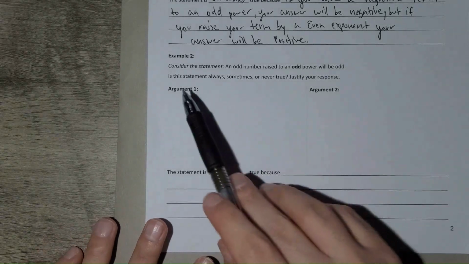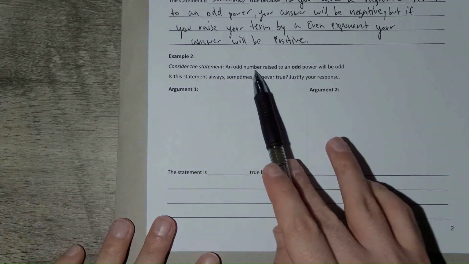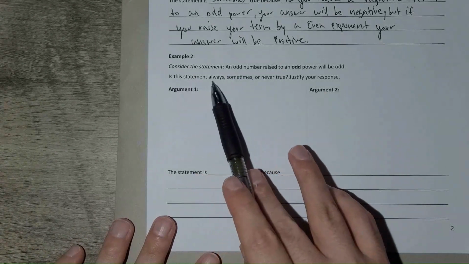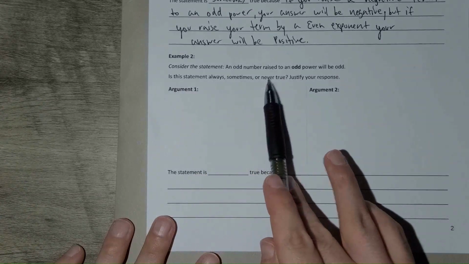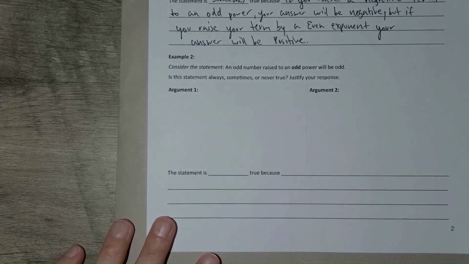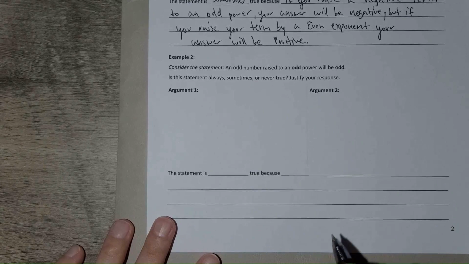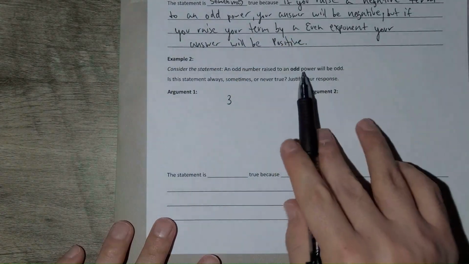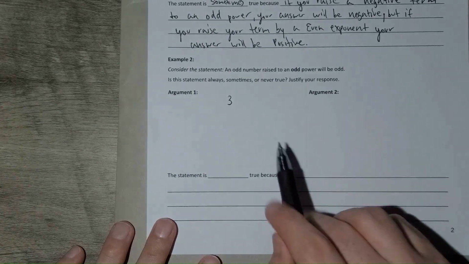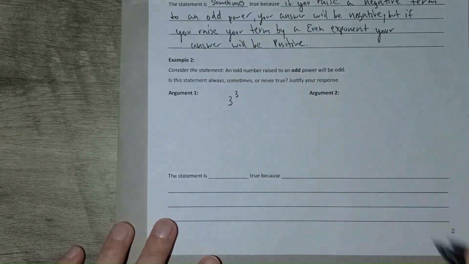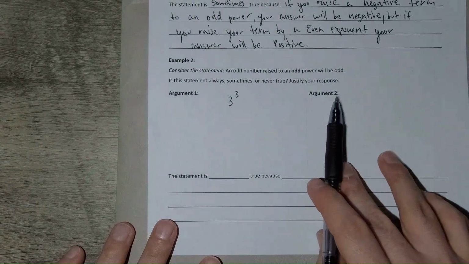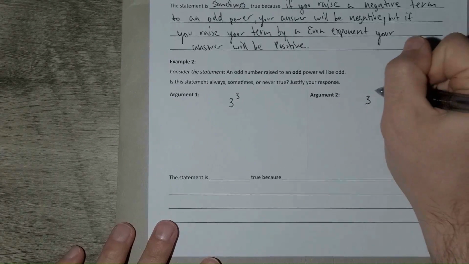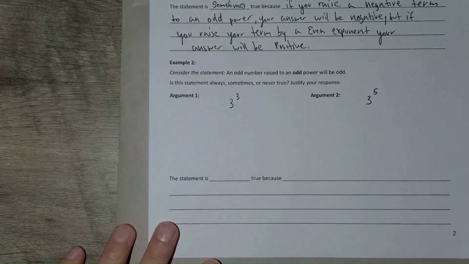So, consider this statement. An odd number raised to an odd power will be odd. Is this statement always, sometimes, or never true? Justify your response. So, let's choose an odd number. Let's do 3, but we also need to raise it to an odd power. So let's do 3 to the third power. And then for our second argument, we can still do 3, but why not raise it to the fifth power to see if it stays true?